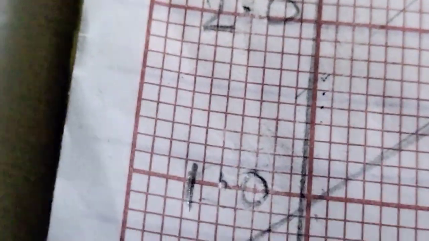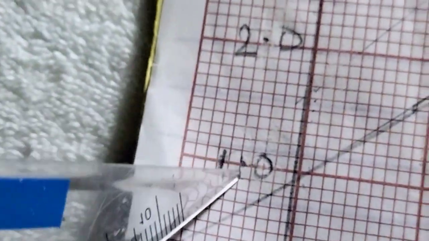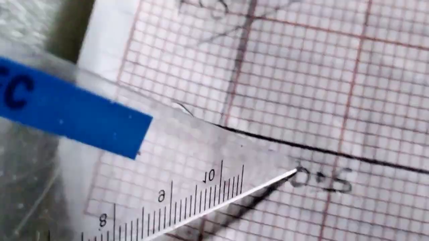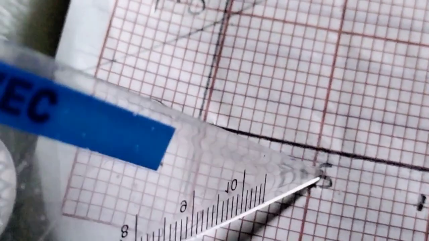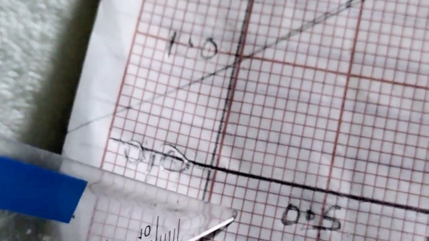To know what one line represents on the vertical axis, I'll divide 1 by 10 lines. So one line here will be 0.1 unit. To know what one line represents here, I'll divide 0.5 by 10 lines. I have 0.05. So one line here is going to be 0.05. That means 2 lines will become 0.1.